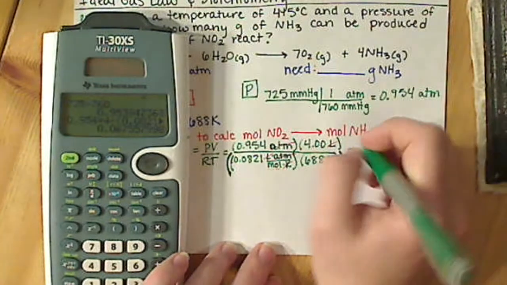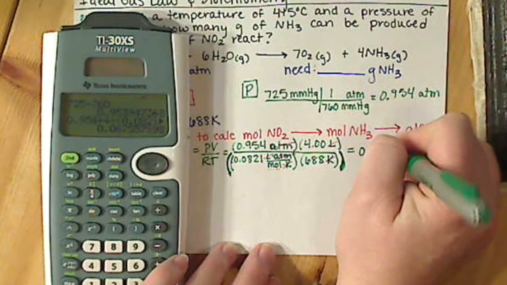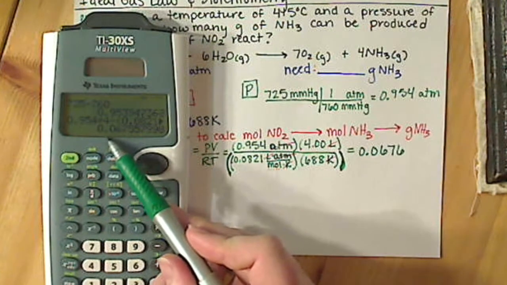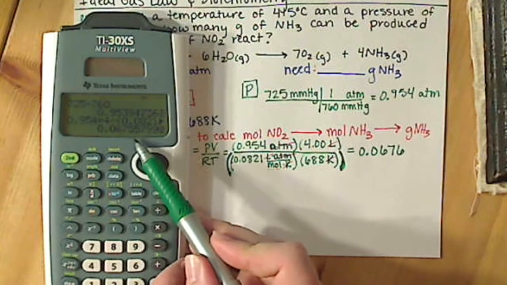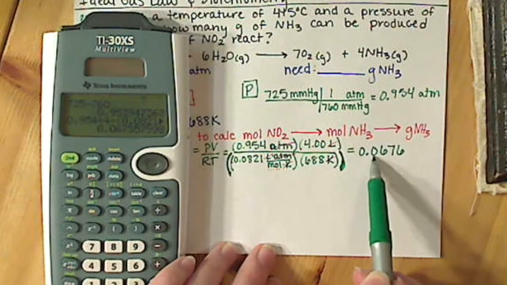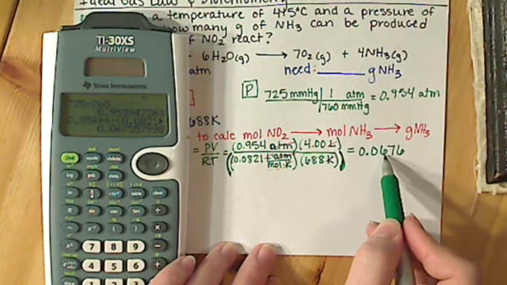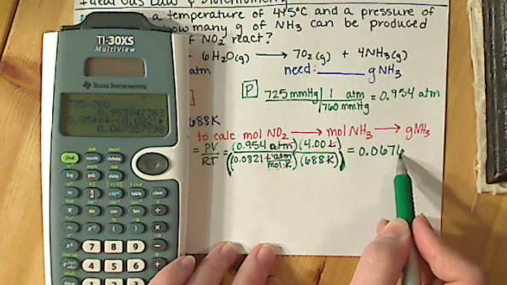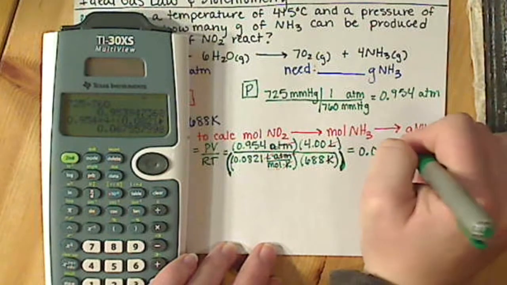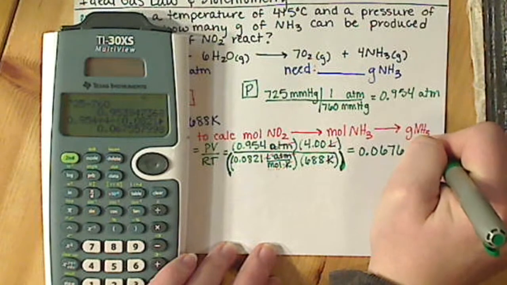and we want 3 sig figs, so we have 0.0676. So my calculator gave me 0.0675579998. Okay, this 0 here is not significant because we haven't hit a non-zero digit yet. So I have my 6, my 7. This was a 5, but I had to round it up to 6. And this is going to be moles of NO2.